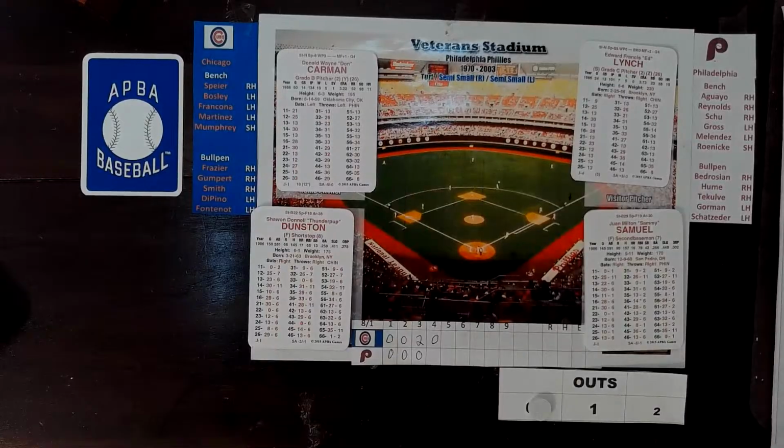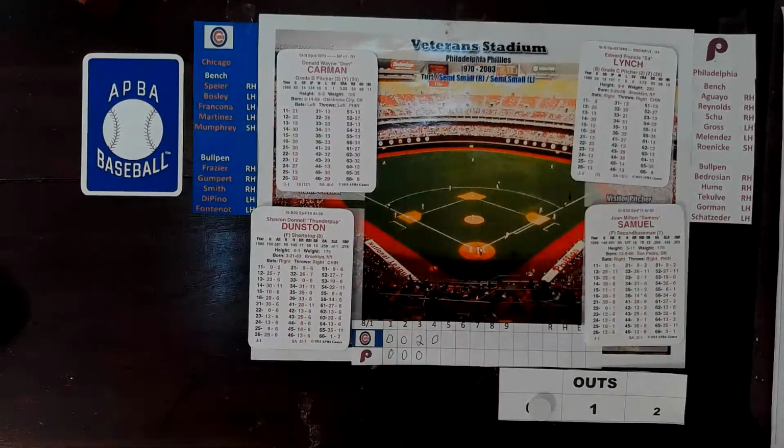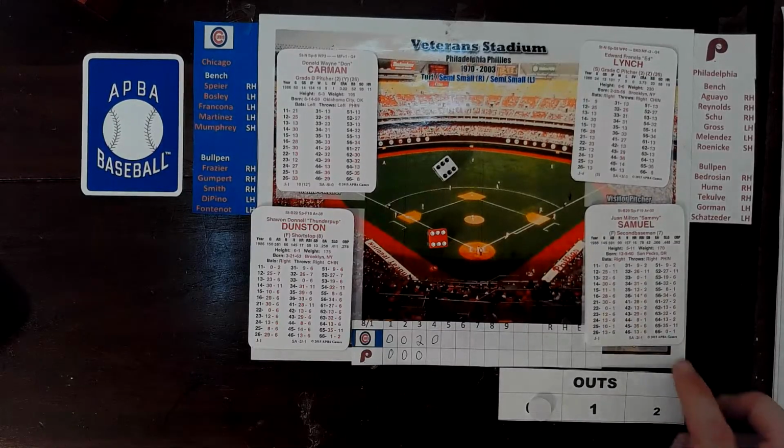All right, here's Juan Samuel. It'll be Samuel, Schmidt, and Hayes here in the bottom of the 4th. 66 for Samuel. That's a 0.